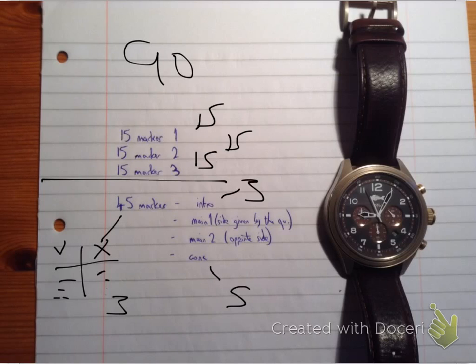And I should have mentioned even planning. I'm going to do a little video, watch out for it, on how to plan really quickly. Now adding all those up, that's going to leave you with 34 minutes to do the 2 main sections.